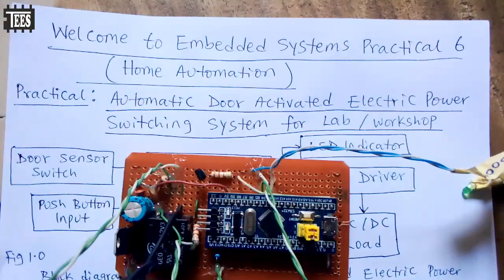In today's practical, we're going to be dealing with the design and construction of an automatic door activated electric power switching system for lab and workshop.